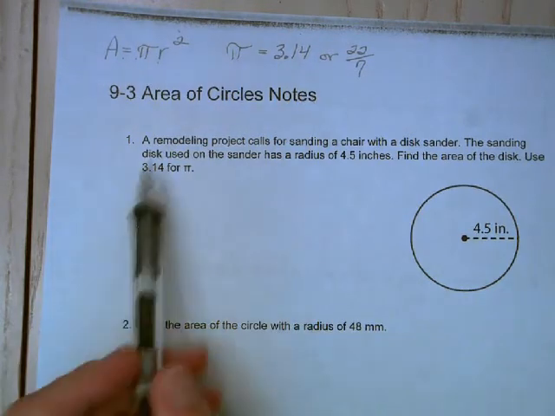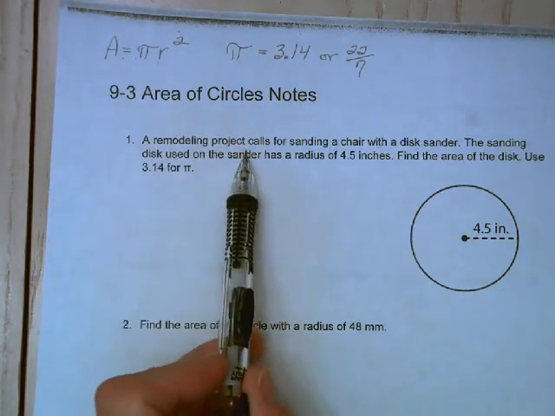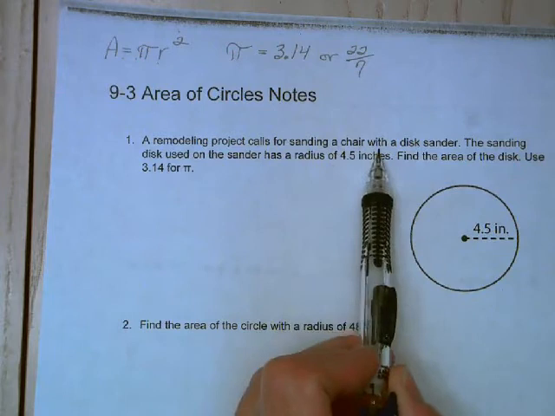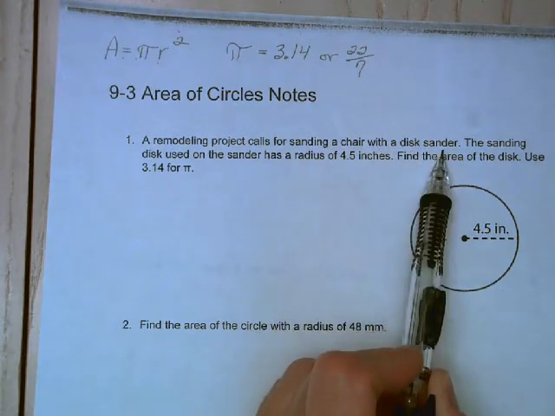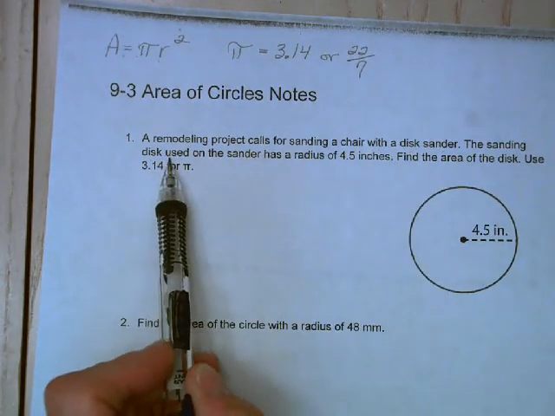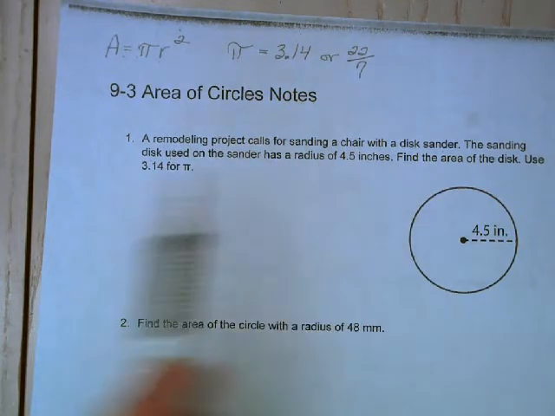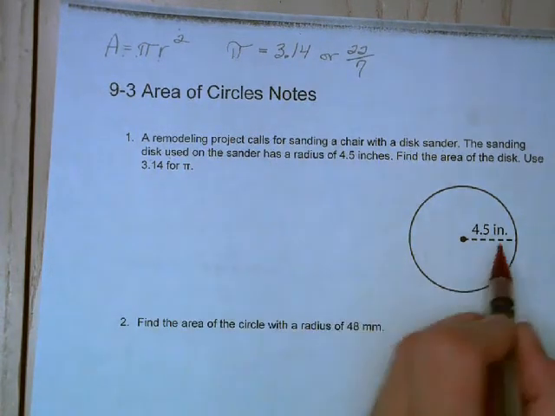Again, a remodeling project calls for sanding a chair with a disc sander. The sanding disc used on the sander has a radius of, and again, you know Mrs.